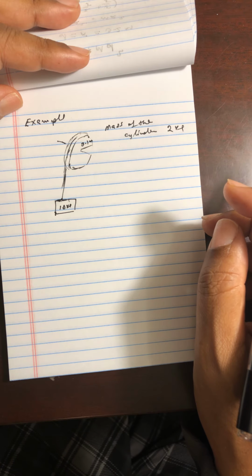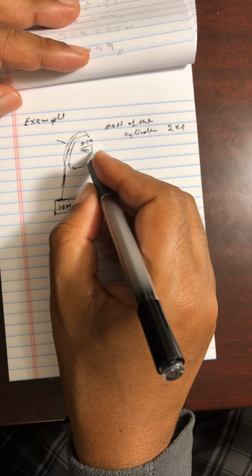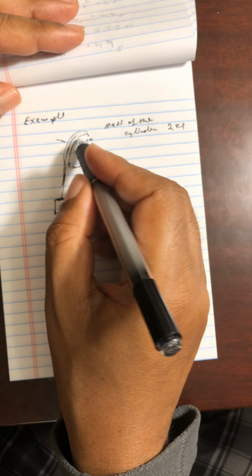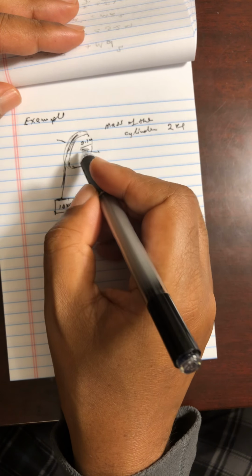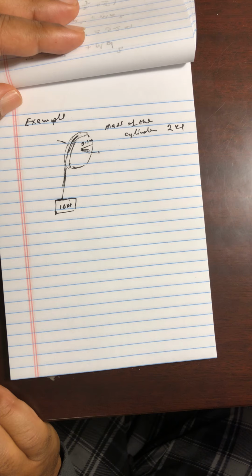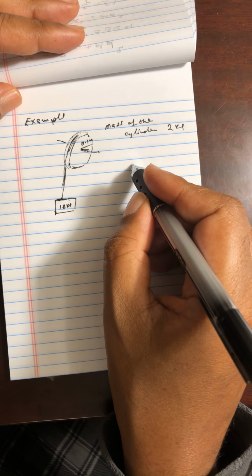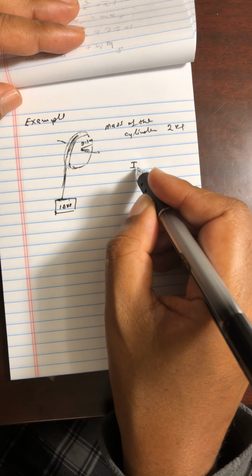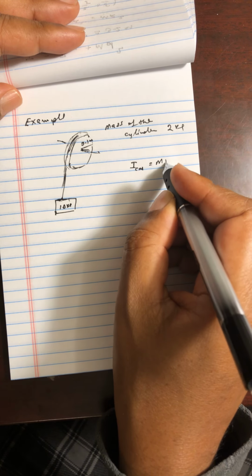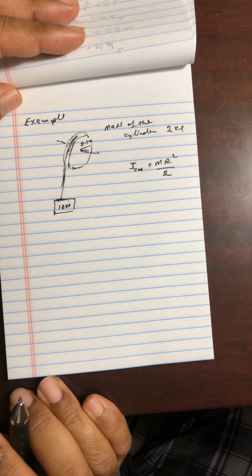That'll help us to calculate the moment of inertia of the cylinder. This cylinder is rotating about an axis passing through the center of mass, and so we just need this formula for a cylinder. The moment of inertia about an axis passing through the center of mass is m r squared over 2.